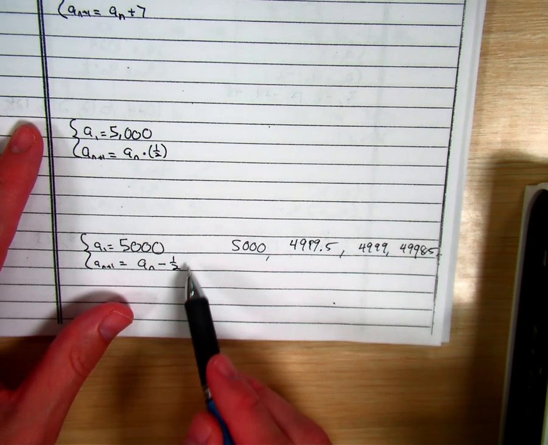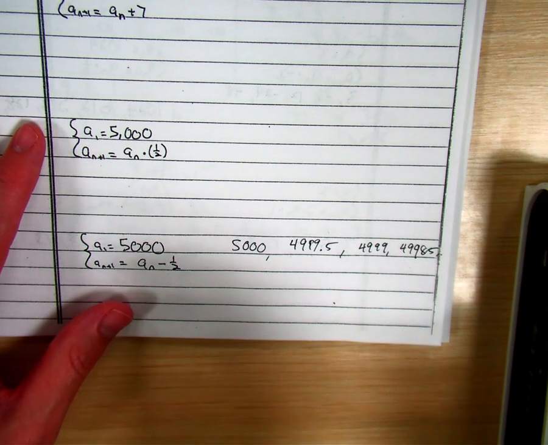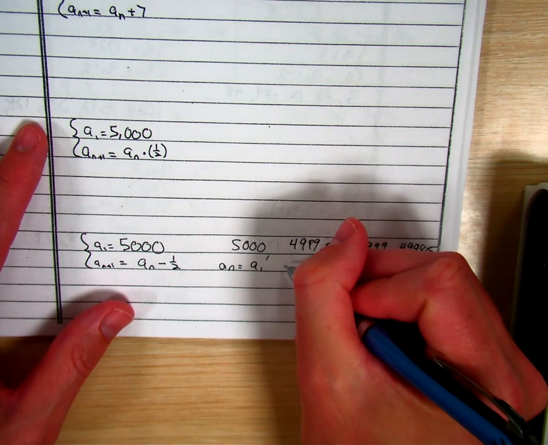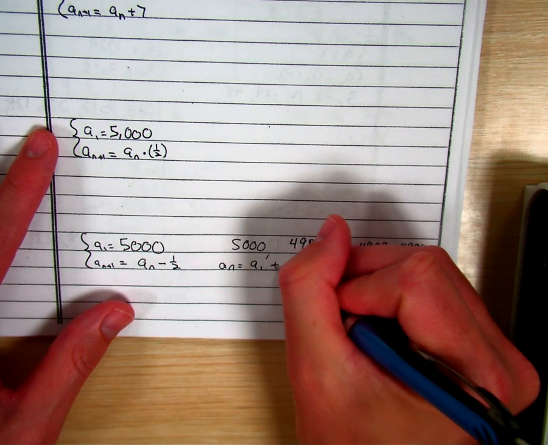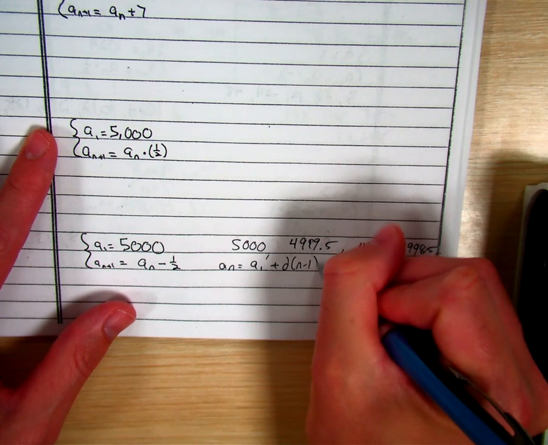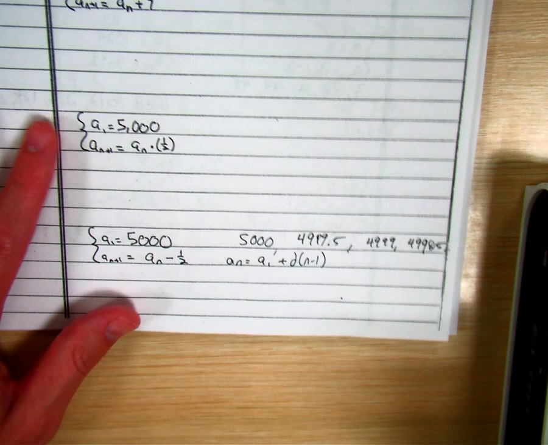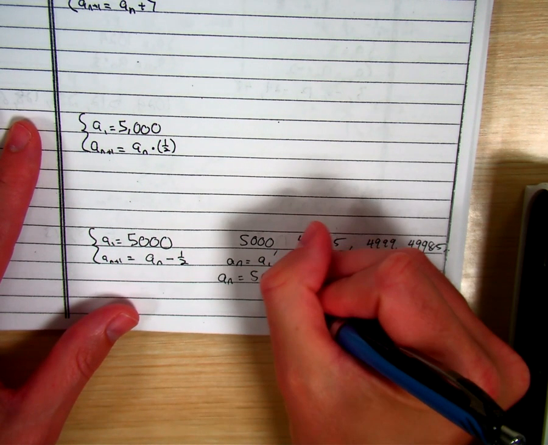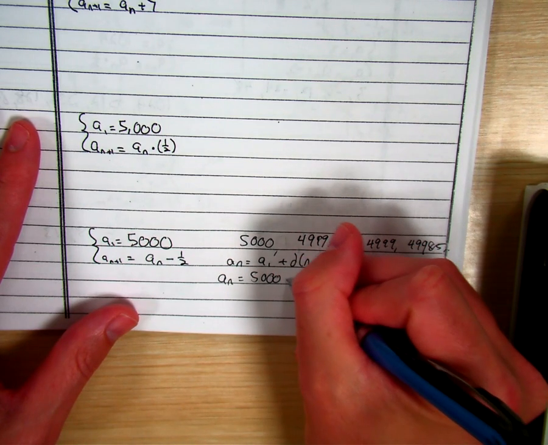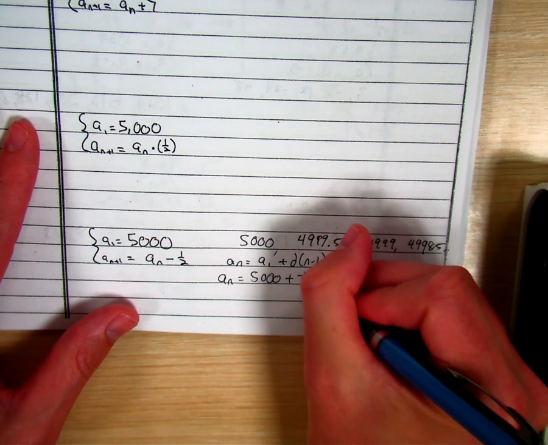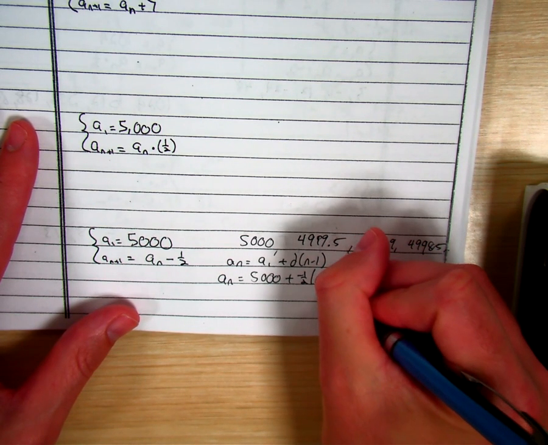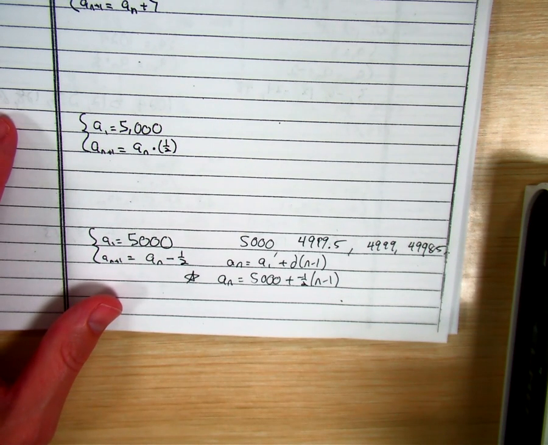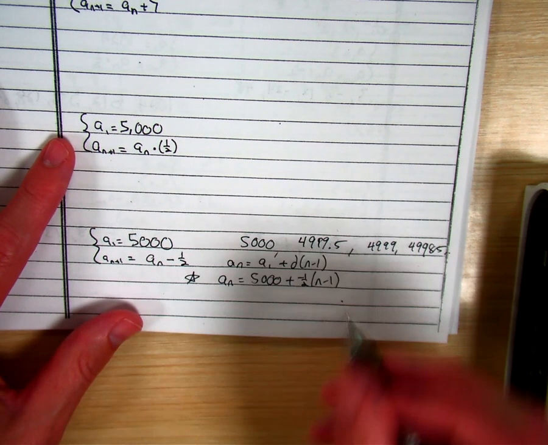So for arithmetic, repeated adding and subtracting, a sub n equals a1 plus d times n minus 1. Our a1 was 5,000, plus our difference, negative a half, times n minus 1. We can stop there, or we can simplify this.